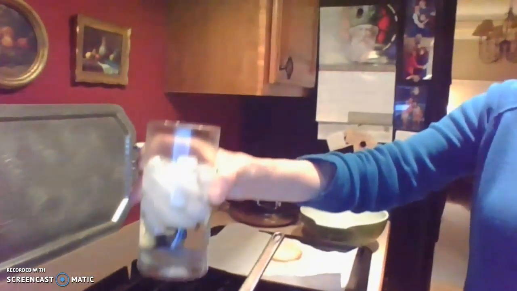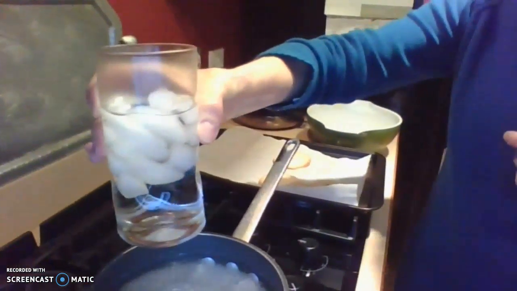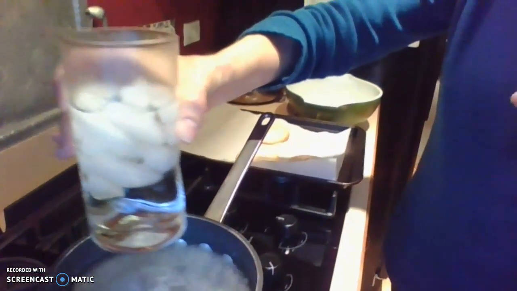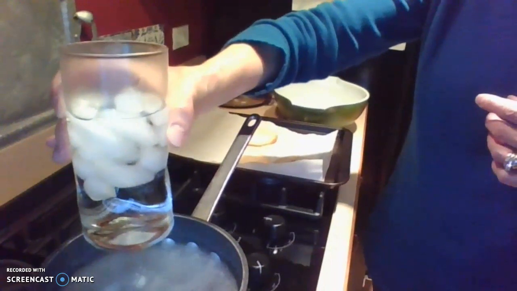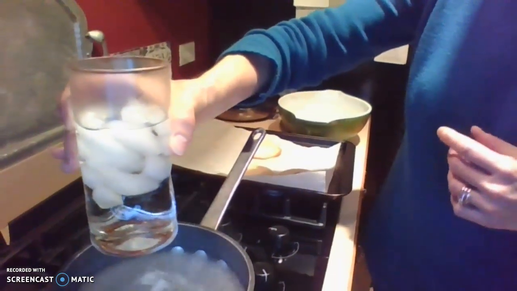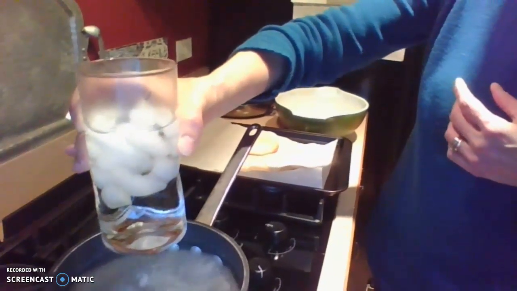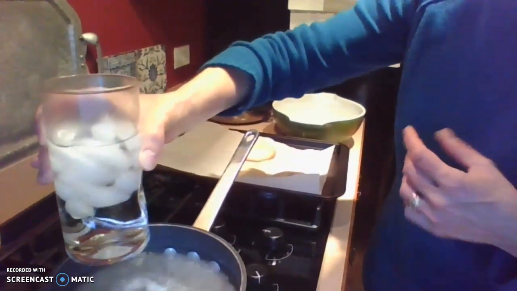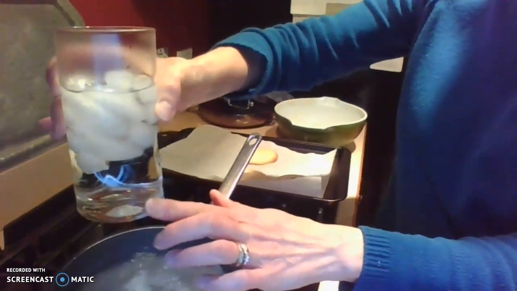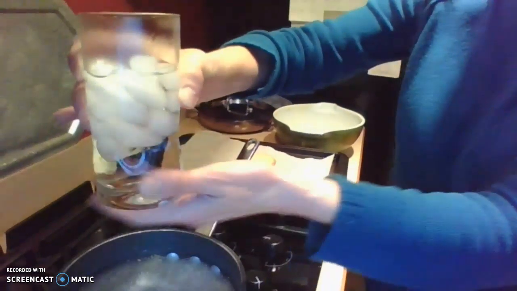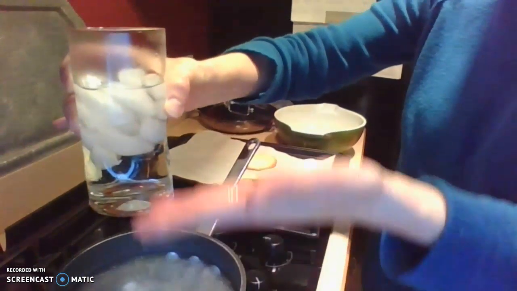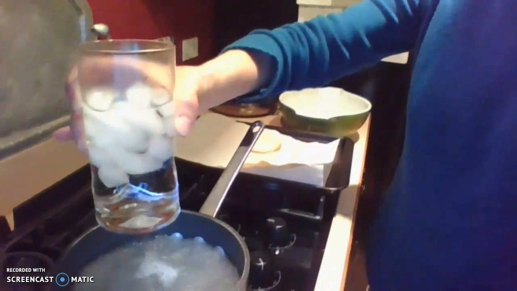Can you see? If I hold this glass, this ice water, over my pot of boiling water, the water vapor that's hitting that cold, icy glass is turning right back into water. In fact, when I put my finger on it, it feels wet. That's water. That's from the water vapor. That's called a reversible change.